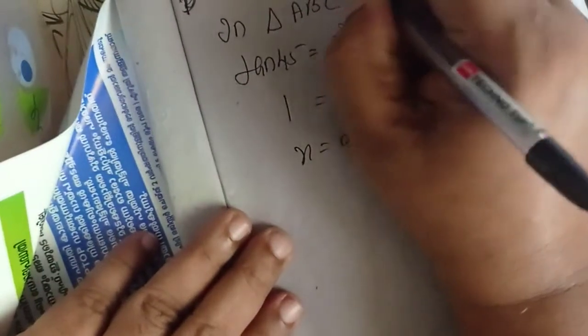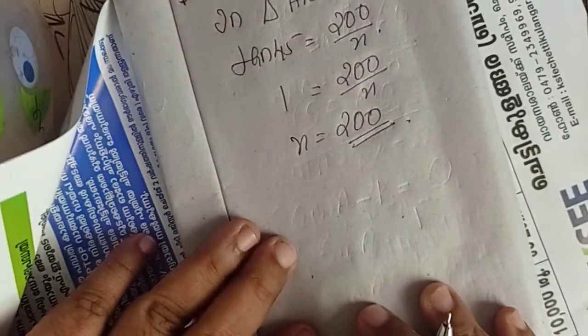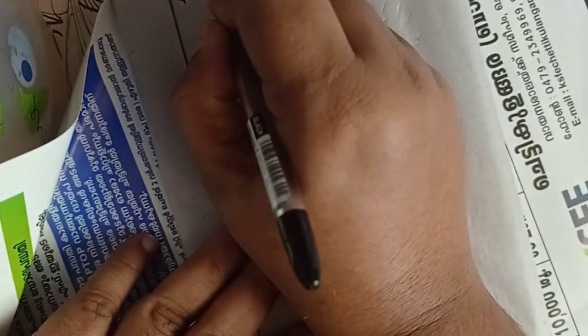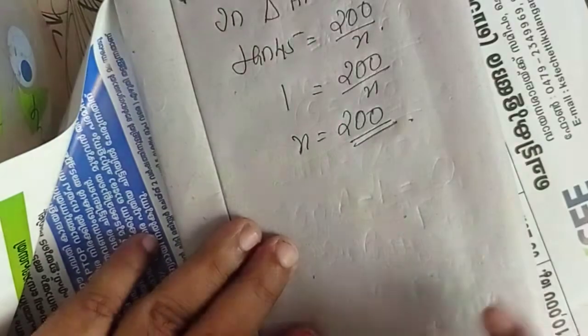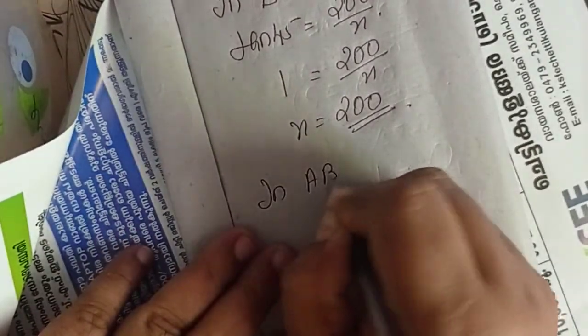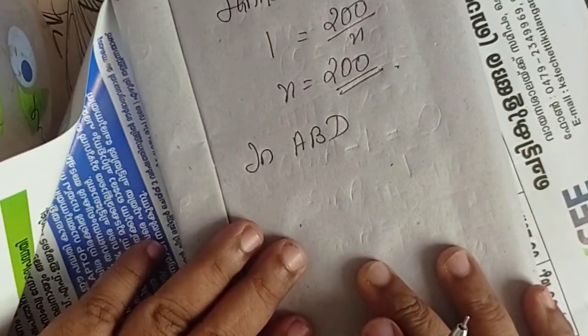In the place of X you can write 200. Then you can mark this DC as Y. Then in triangle ABD, taking the triangle is very important.